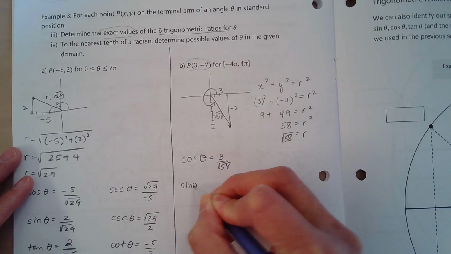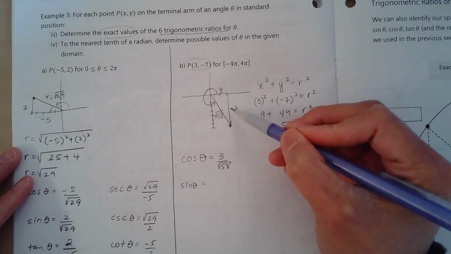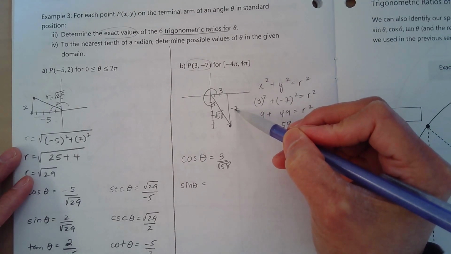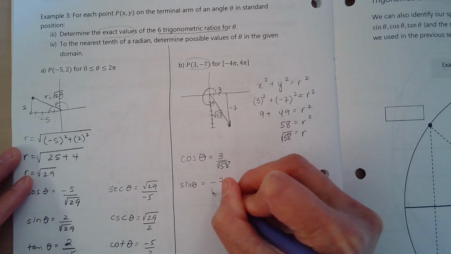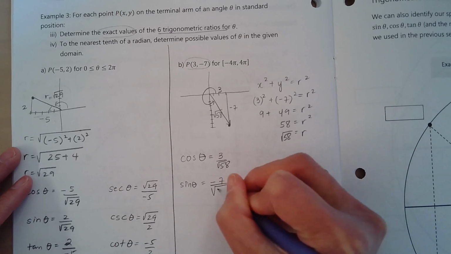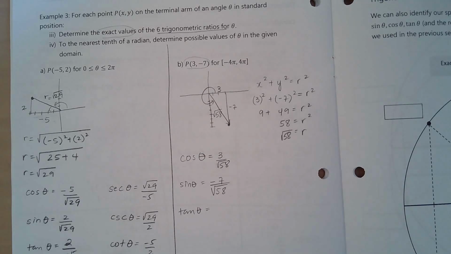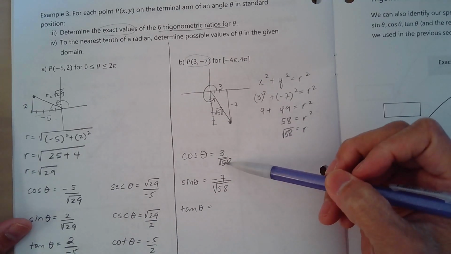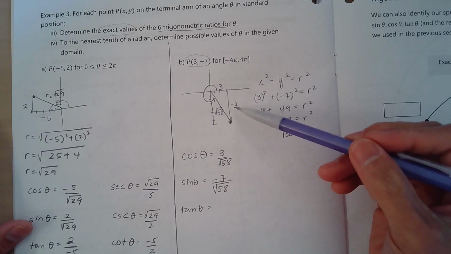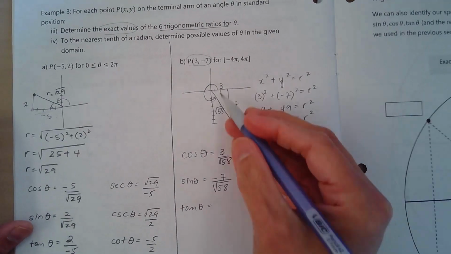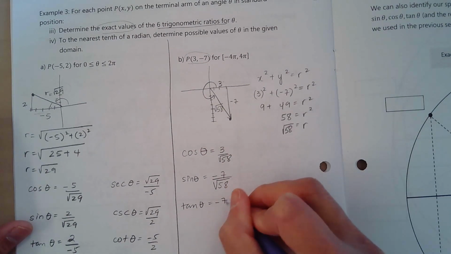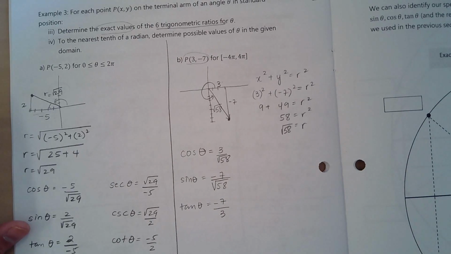Sine theta is opposite over hypotenuse, which is -7 over root 58. Tan theta, we can go sine theta divided by cos theta, or we can say y over x, so it's going to be -7 over 3, yes?